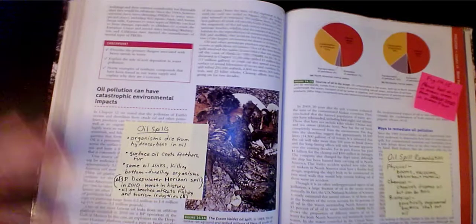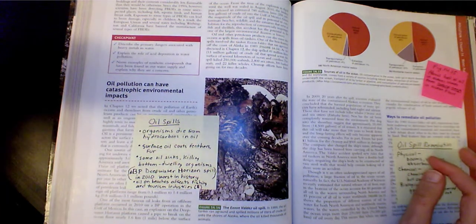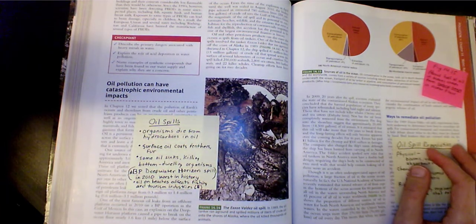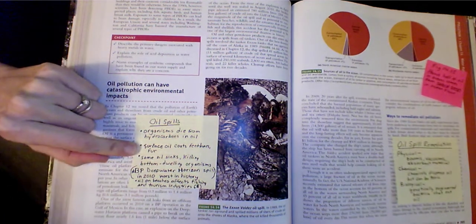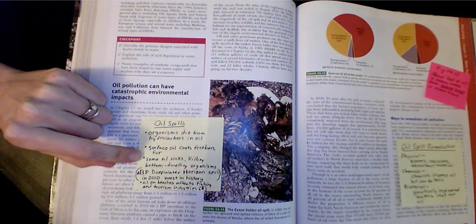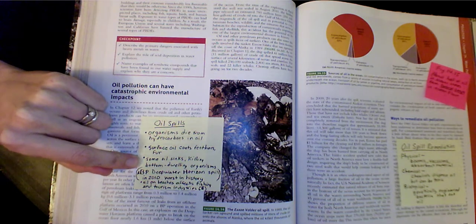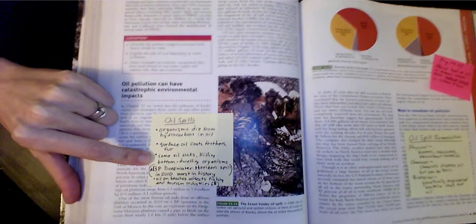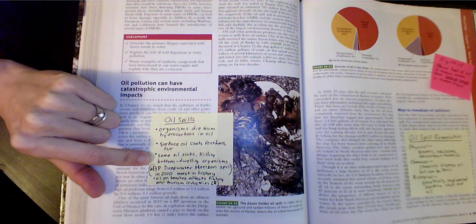All right, so specifically talking about oil spills, organisms die from the hydrocarbons in oil. Either they ingest them or the oil gets on them and suffocates them. Surface oil will coat feathers and fur, preventing birds from being able to fly. Some oil also sinks, which will kill bottom-dwelling organisms that feed on it or that it covers.